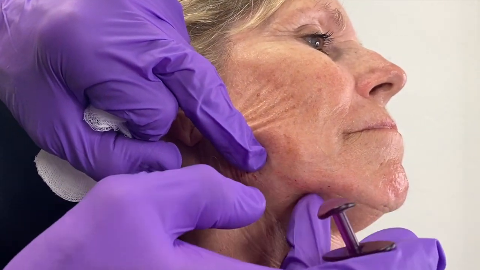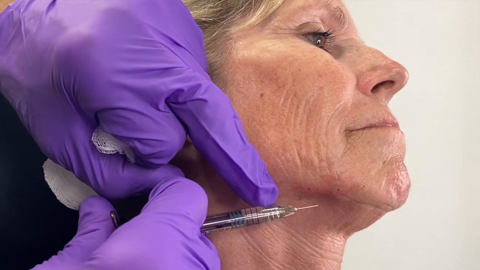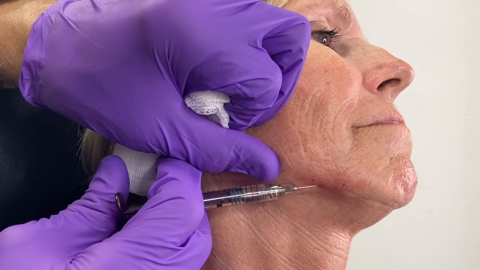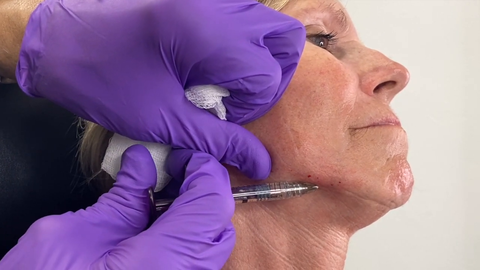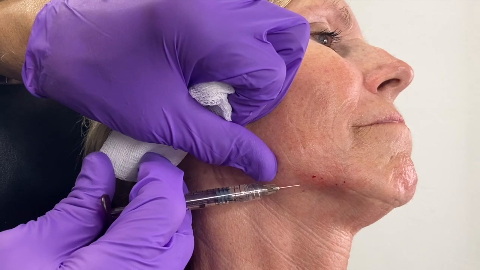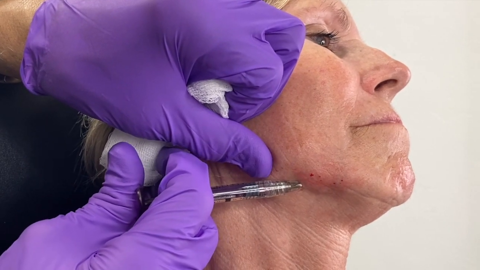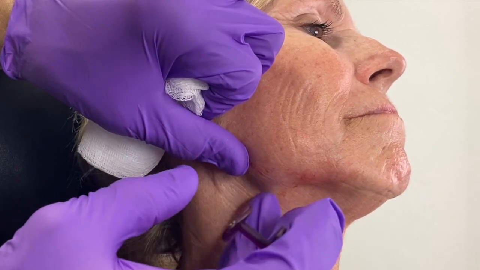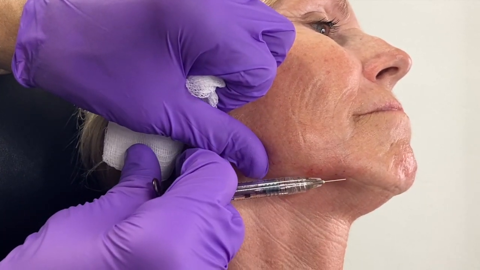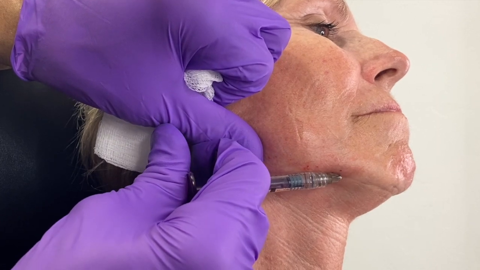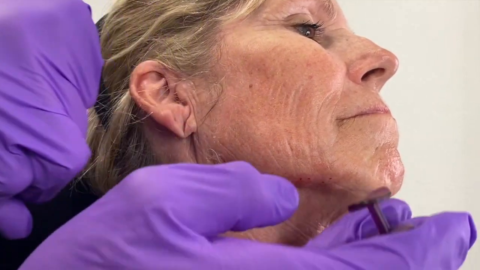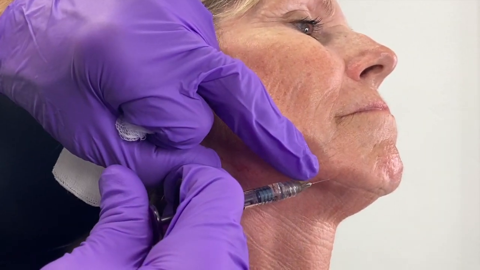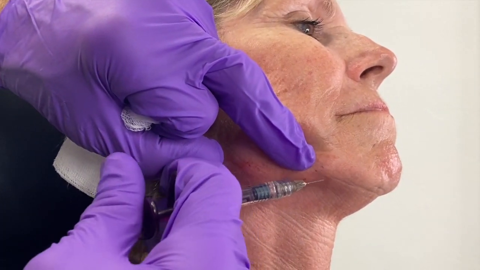I find attachments here to be a little bit more challenging to work with. The placement here is to allow better transition going under the chin. There we go.